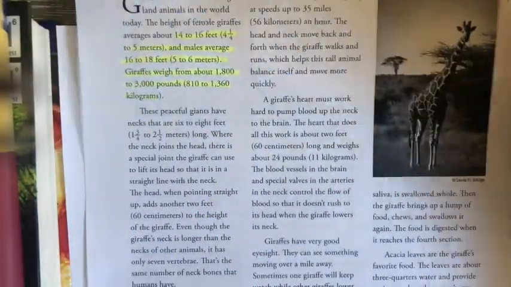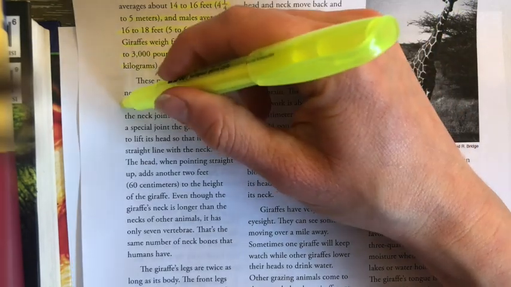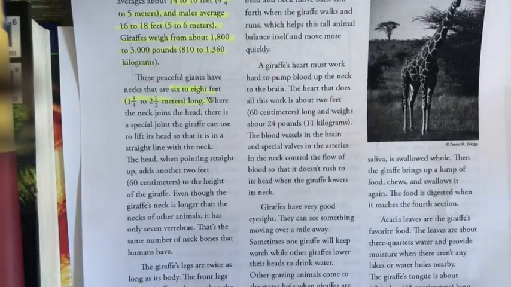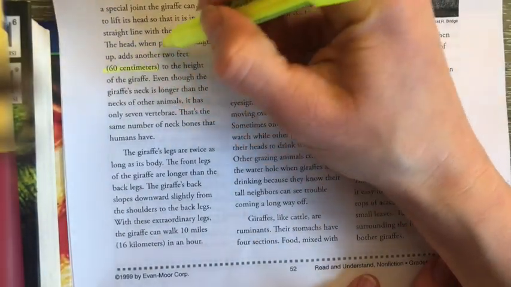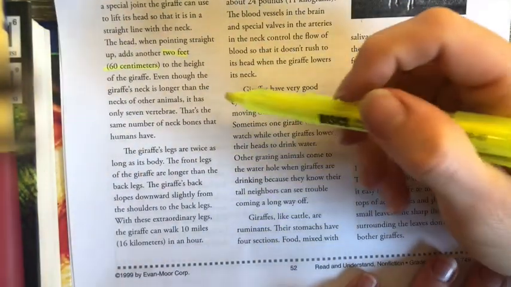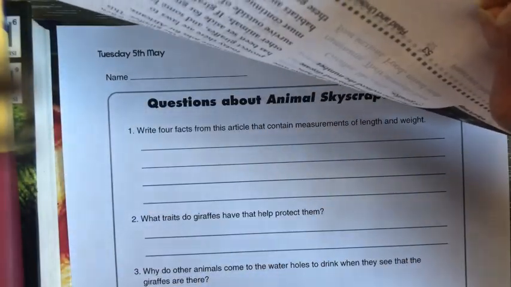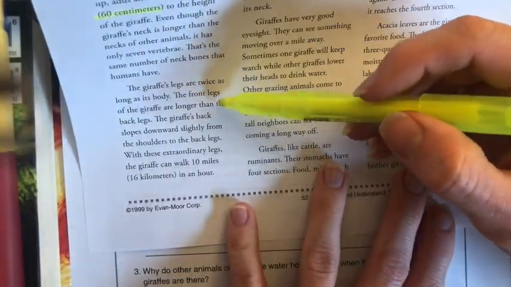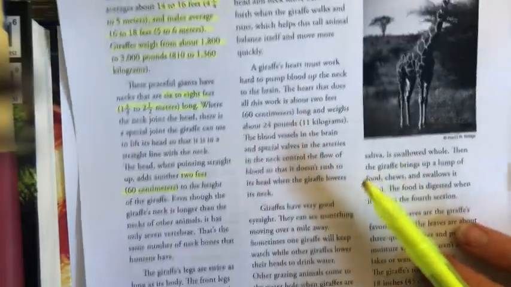Okay. All right. Now we can go through these. Oh, this is talking about their necks, that they're 6 to 8 feet, 1.5 to 2 meters long. Okay. Now, oh, it can add another 2 feet or 60 centimeters. There's lots of these facts to choose from, guys. Oh, does it say distance? Nope, measurements of length and weight. So I'm not going to include this, talking about how far it can walk in an hour. That wasn't what the question was asking.